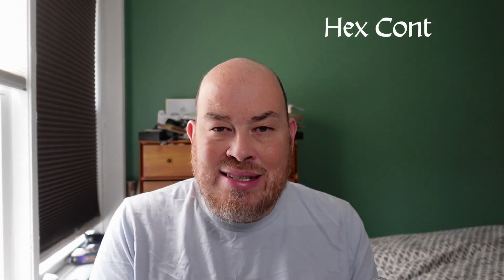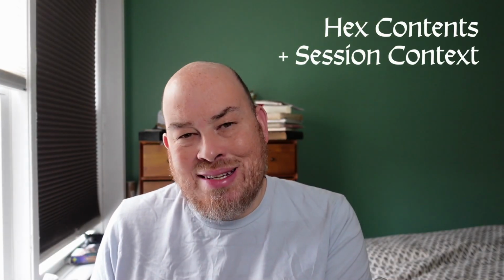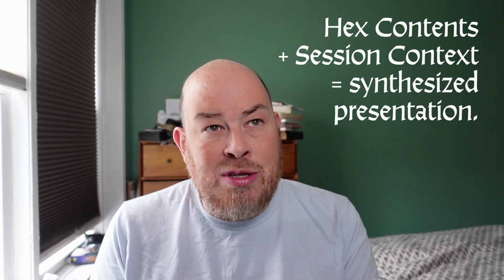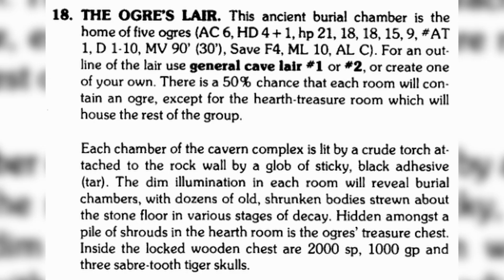When it comes to hexes themselves, you need to absorb those contents yourself. You want to take the contents of the hex, take the context of your session, and synthesize it into your presentation. Let me use an example from the Isle of Dread. This is the Ogre Lair. This burial chamber is the home of 5 ogres. That's all you get. There is more, but all the more stuff is descriptions of the interior of the cave.